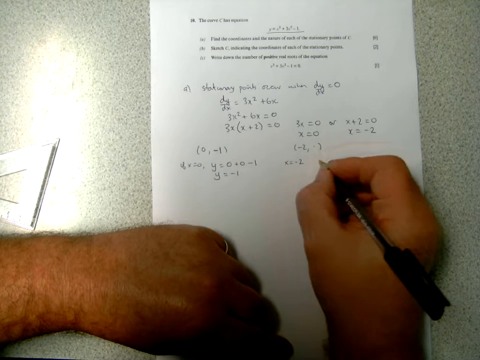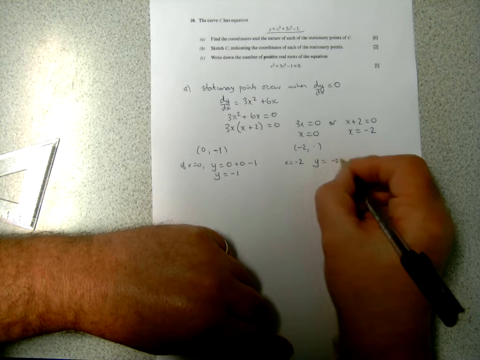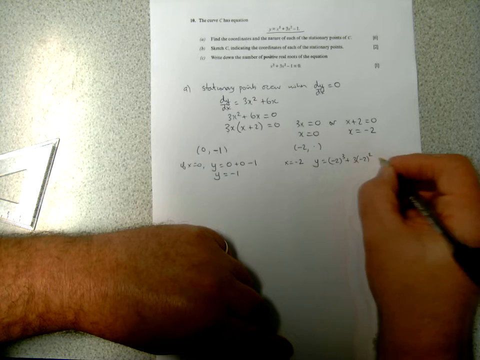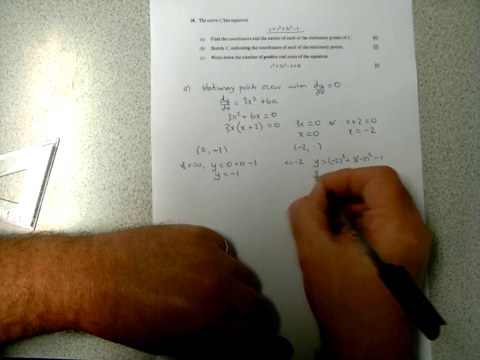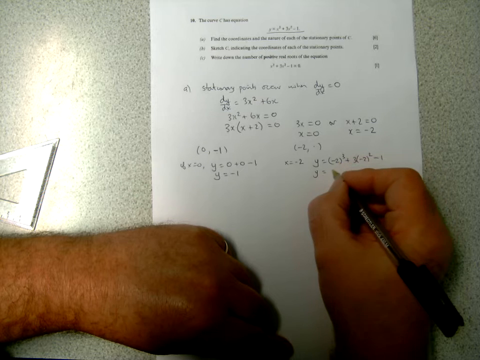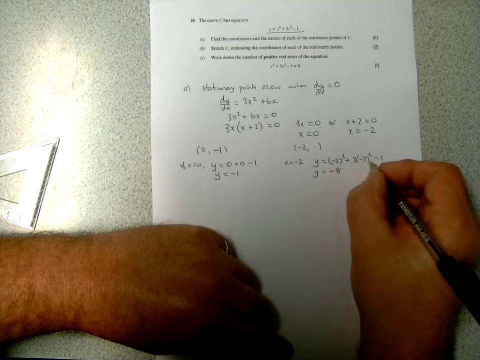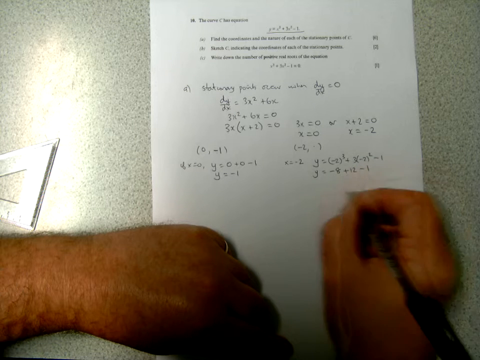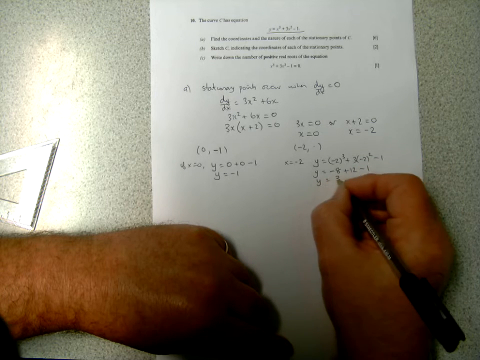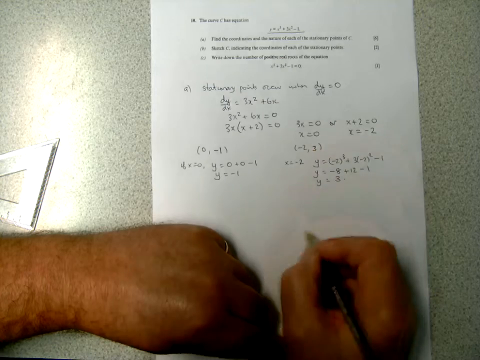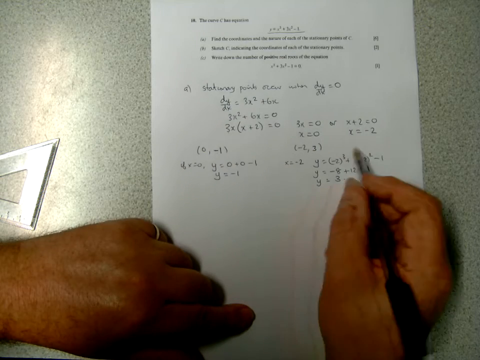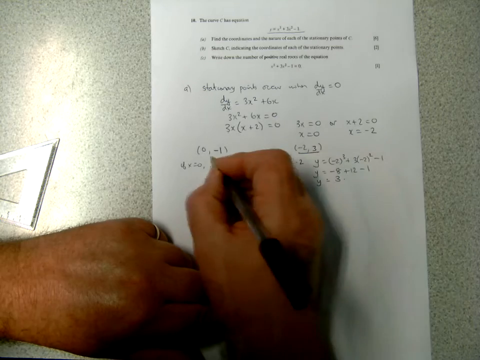So if x is minus 2, y is going to be minus 2 cubed plus 3 lots of minus 2 squared, take away 1. So cube minus 2, that's minus 8. Square minus 2 is plus 4, so that's plus 12, minus 1. So y is 3. So that coordinate is minus 2, 3. So there's the coordinates of the stationary points. Now I want the nature.